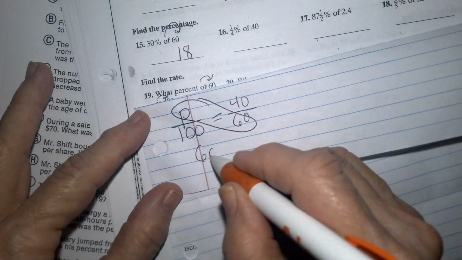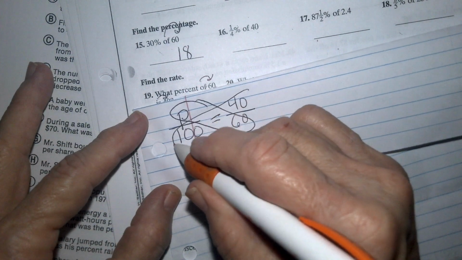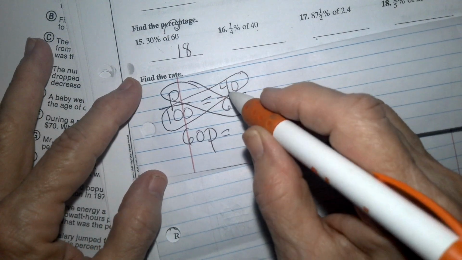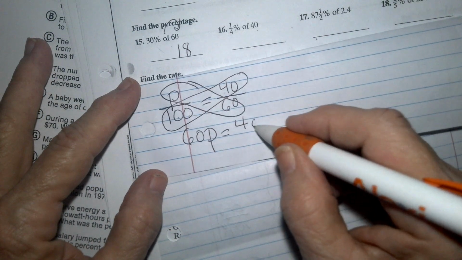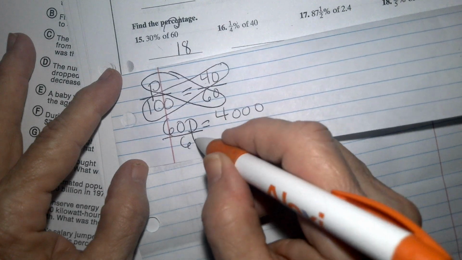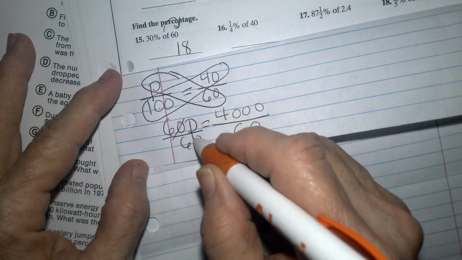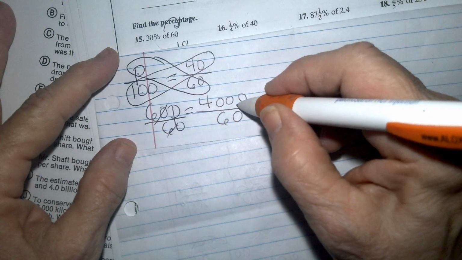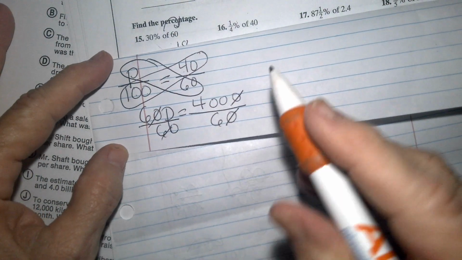So 60 times P is equal to, what's 40 times 100? 400. It's 4 times 1, which is 4, with 1, 2, 3 zeros. And then divide through by 60. But here's where I'd at least take off 1 zero, and then I'm going to divide the rest.